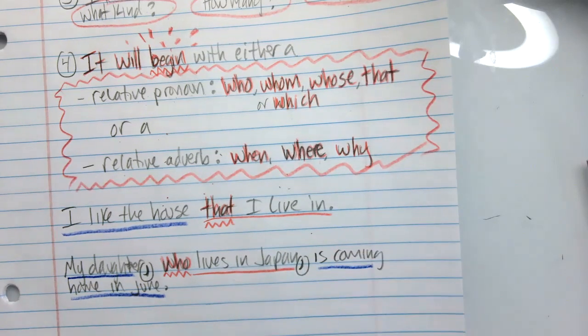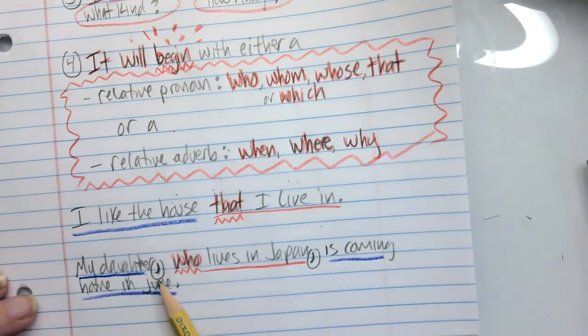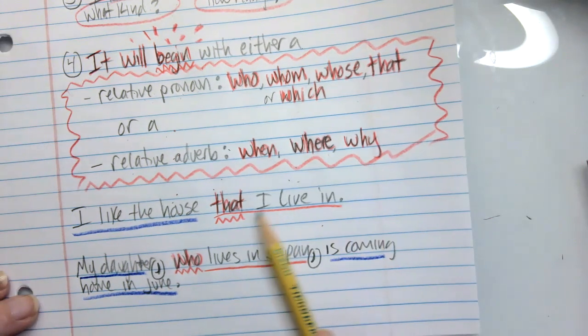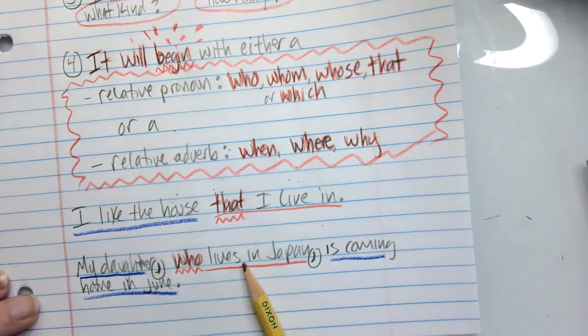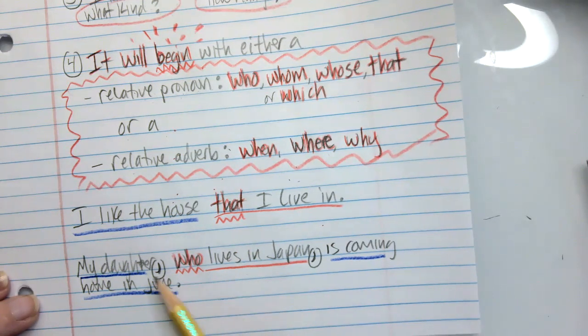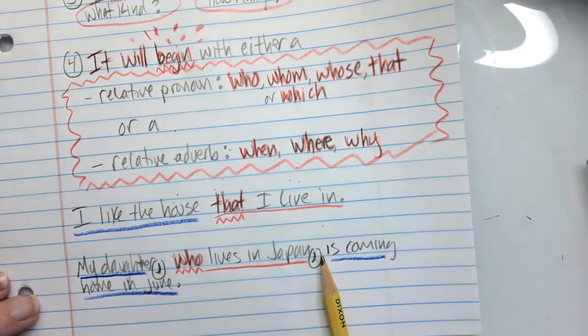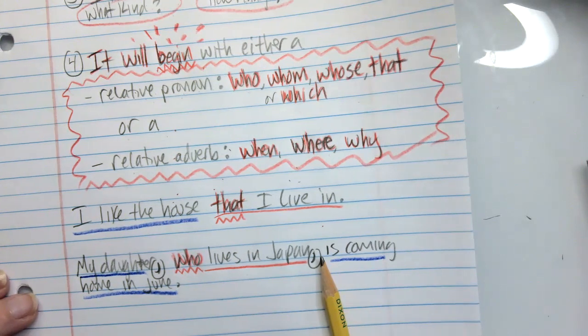Let's try reading that without the commas. My daughter who lives in Japan is coming home in June. I mean, yeah, I can see people probably talking like that, but let's read it with the commas. My daughter, who lives in Japan, is coming home in June. That's so much clearer. So it's important that if we're going to insert a dependent clause of any type into a sentence, into an independent clause, it gets set off with commas. That's a big deal. That will be one of our comma rules that we cover in a future lesson.